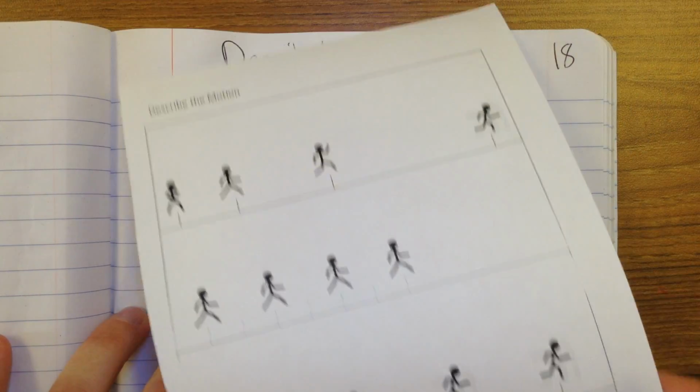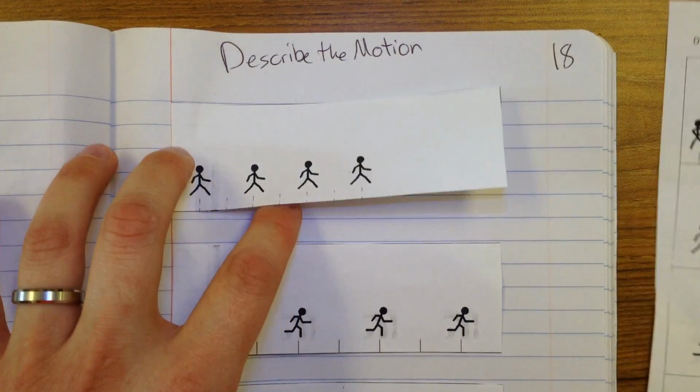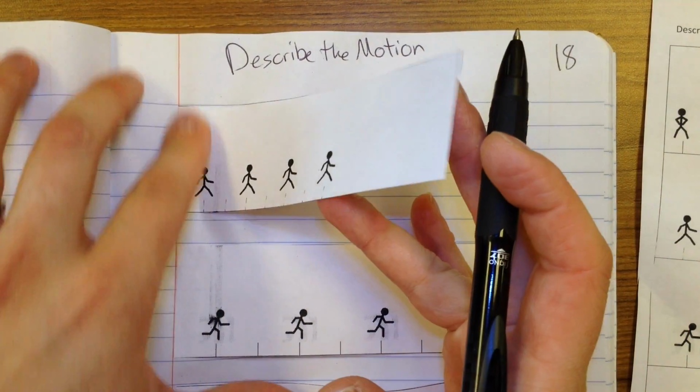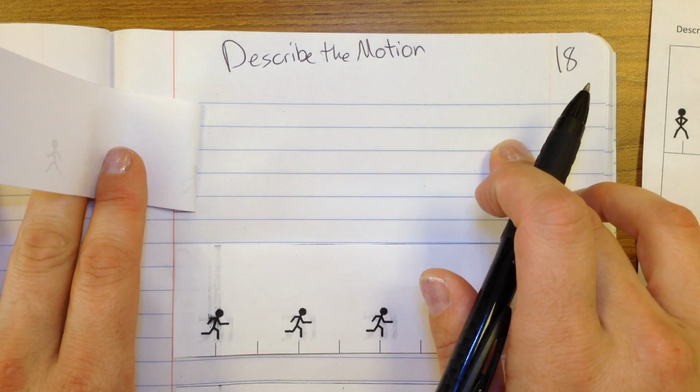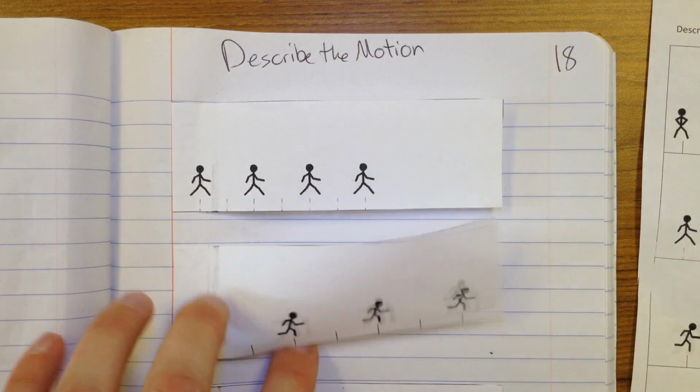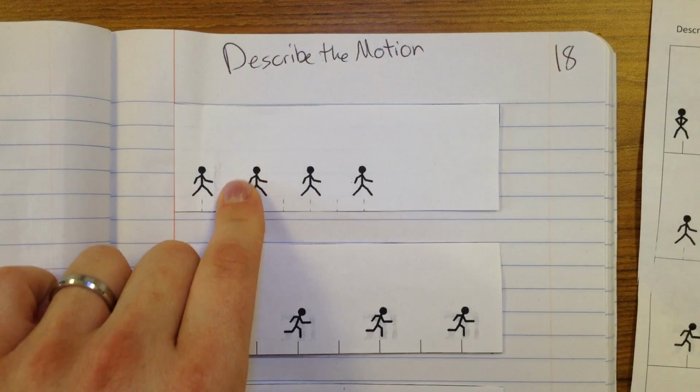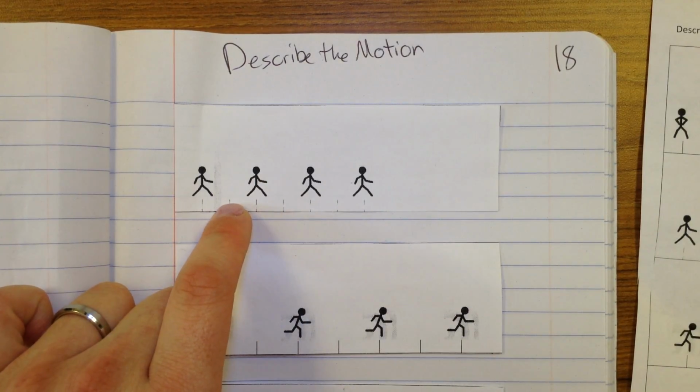Describe the motion. Take this paper, cut it out, cut off the border, cut out every rectangle, glue them in this order, but you're going to glue only the left edge down. We want to be able to fold these back to be able to write behind them. Okay? Alright, so we have here a motion.